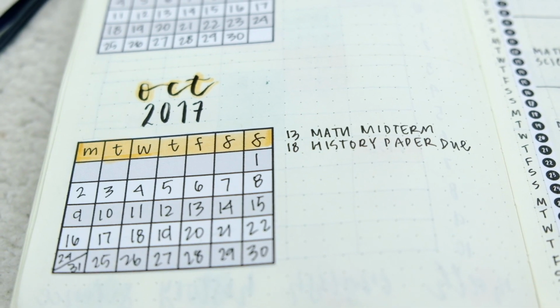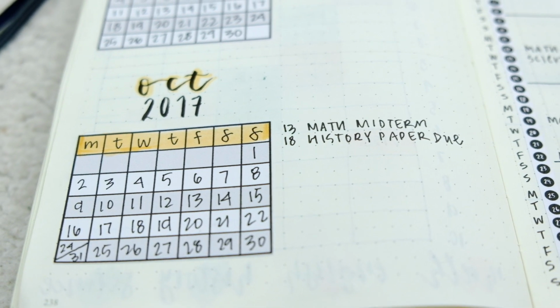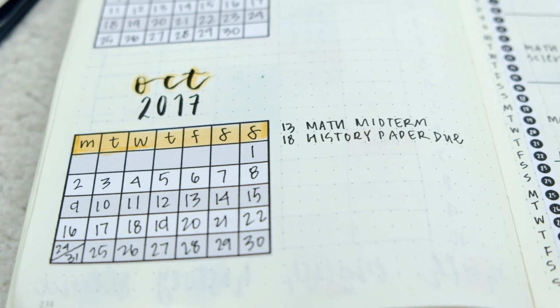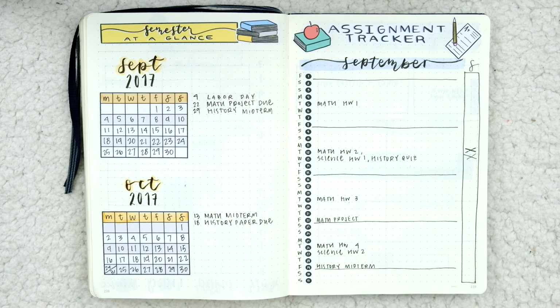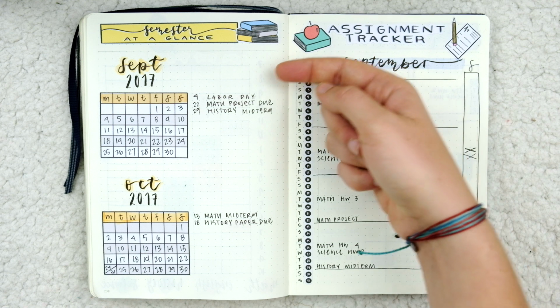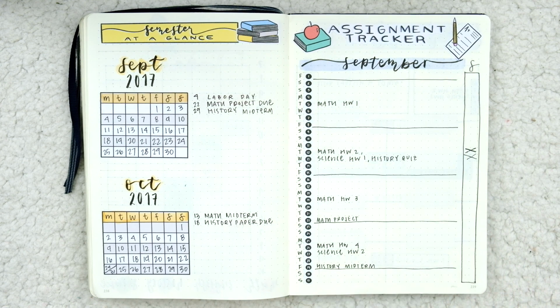Now, I don't write everything down here. My rule of thumb would be to just write down things that you might count down to. So like 4 weeks until spring break or 47 days until finals.